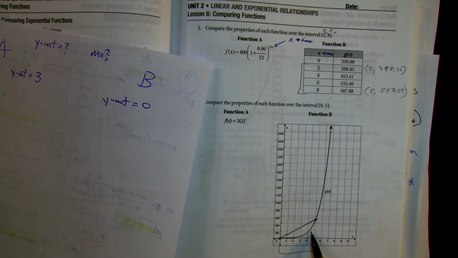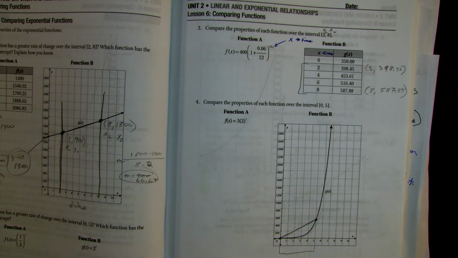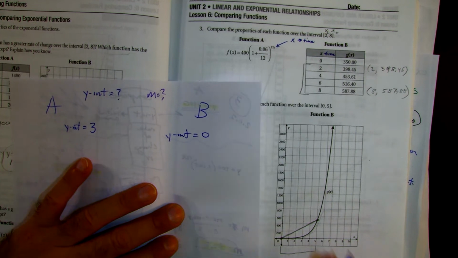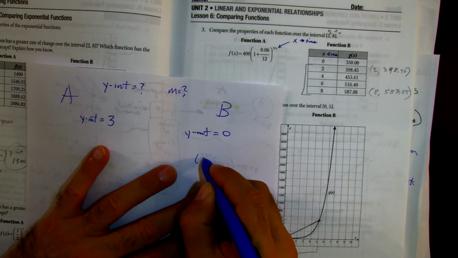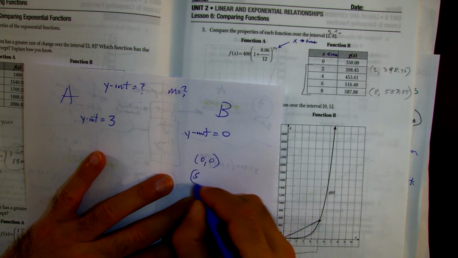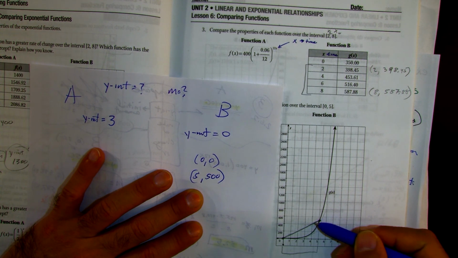Because this slope will actually accommodate all of the little slopes, the changes that are happening here, all these tangent lines. This is the average slope between these 2 points. Okay. So what I'm going to do is look at B here. I have some points. My points are 0, 0. And then this is at 5, 500.